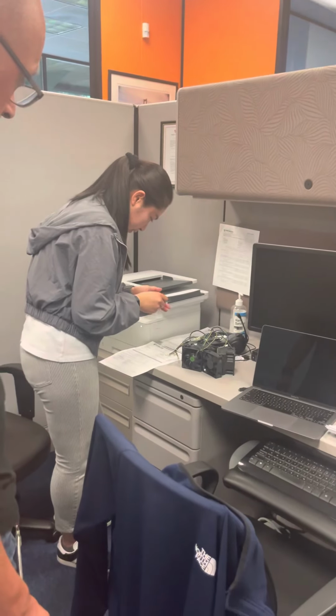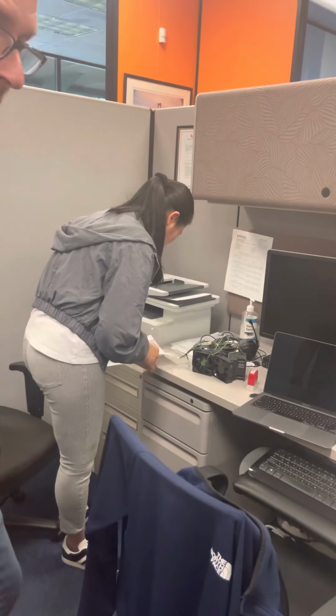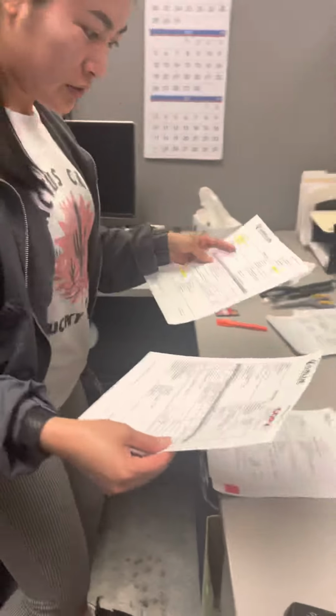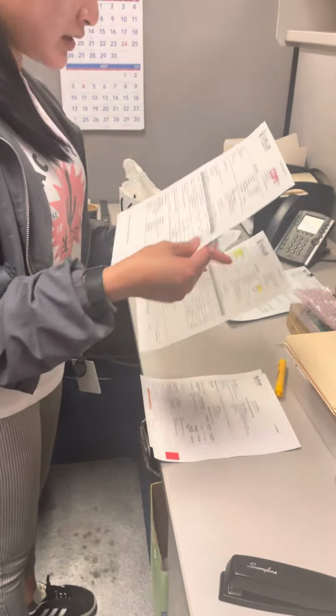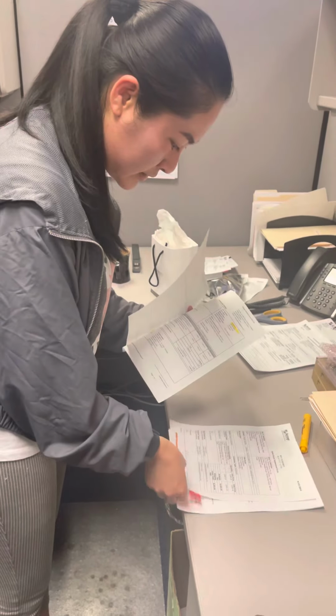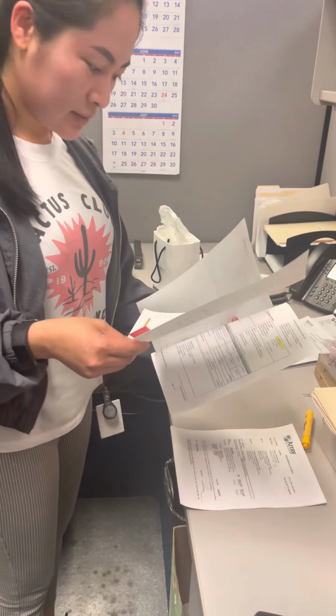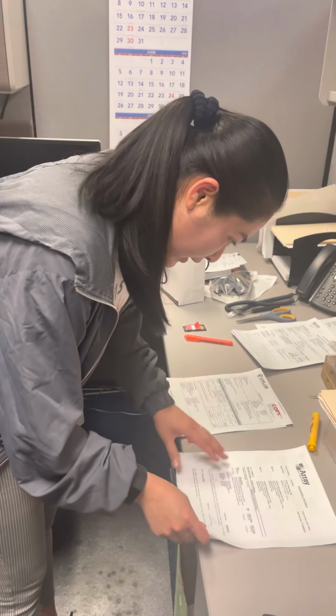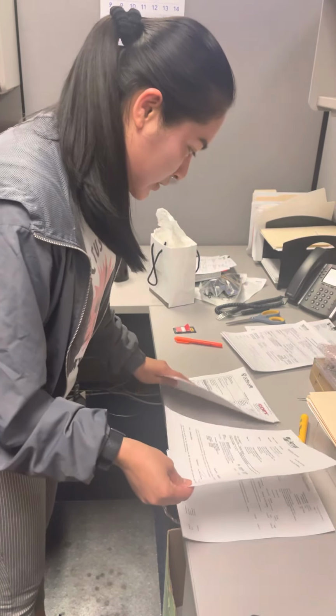Okay, here. This is the copy, and then this is the original. And then now the copy on top, and then this is in the middle. In the middle. Yeah. And then this should go underneath.